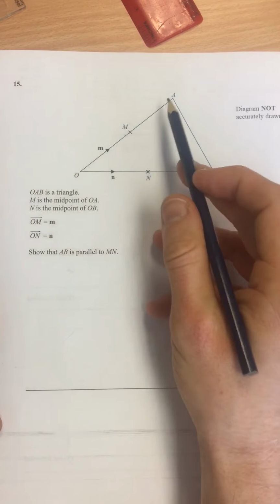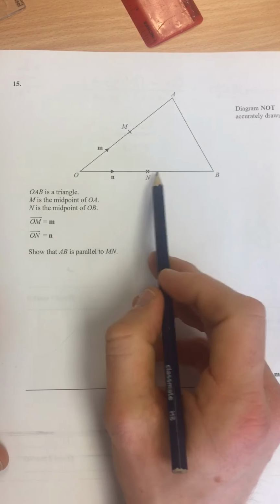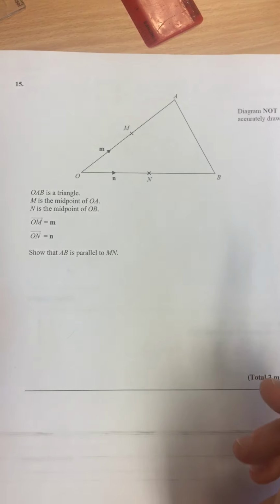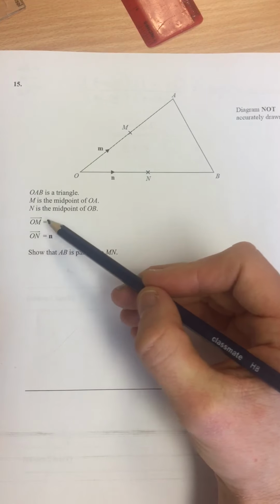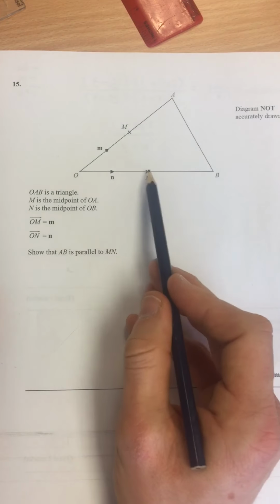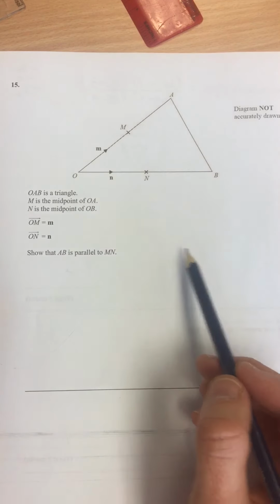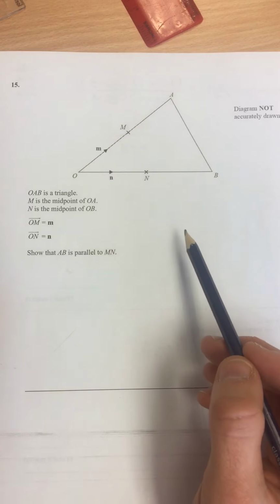We're told that OAB is a triangle, M is the midpoint of OA, N is the midpoint of OB. We're told that O to M is the vector M, and we're told O to N is the vector N. We need to show that AB is parallel to MN.